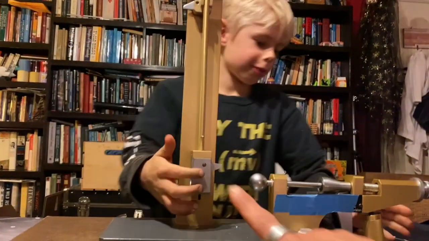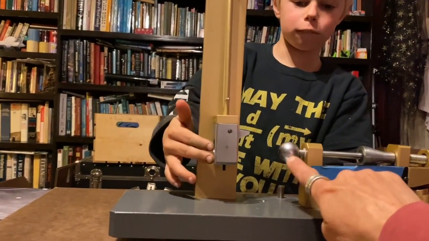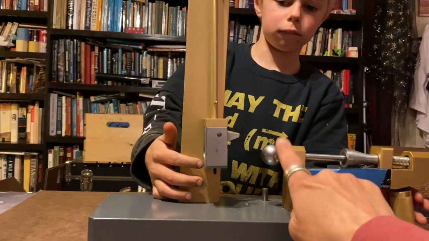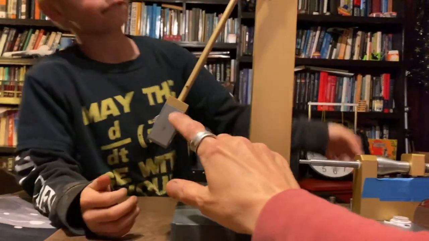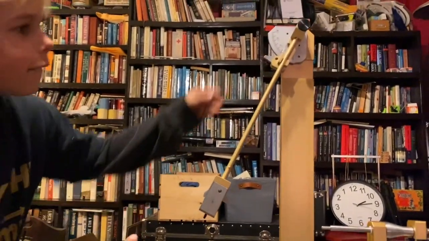In the traditional days, this would be a wooden block, and this would be a pellet or a bullet, and the bullet would fire into the block of wood, and the block of wood would rise a certain height.